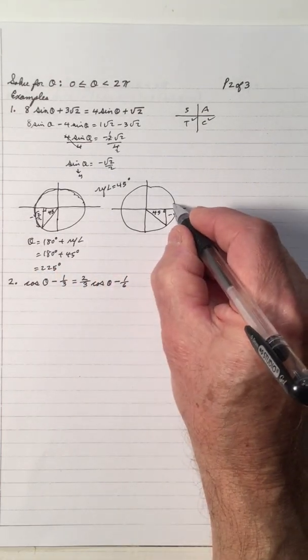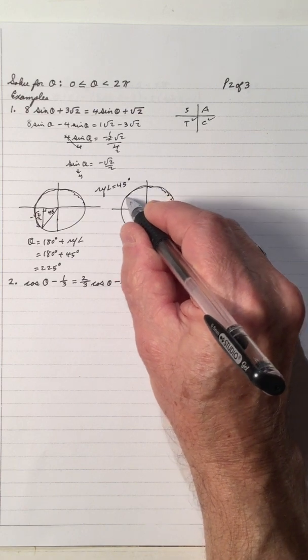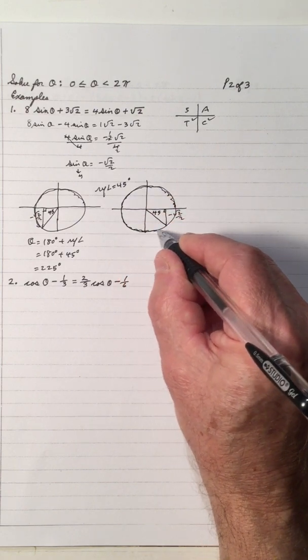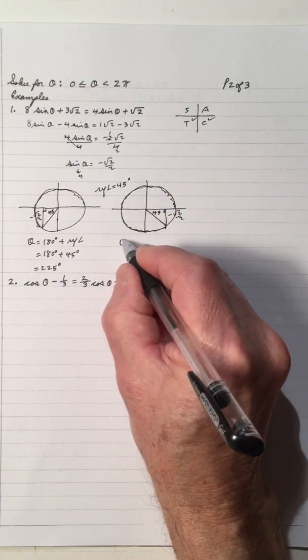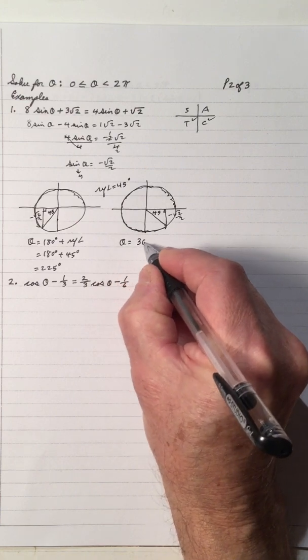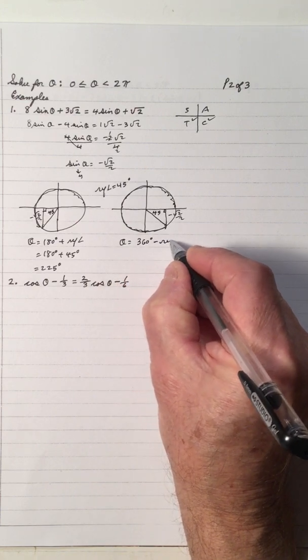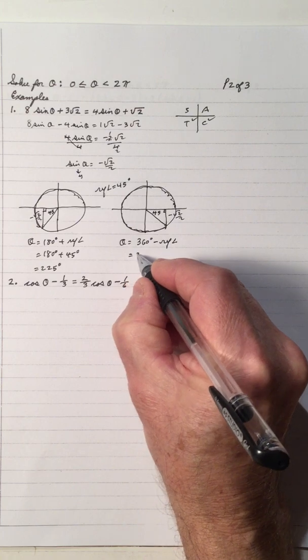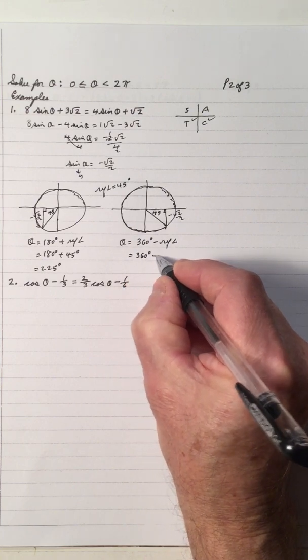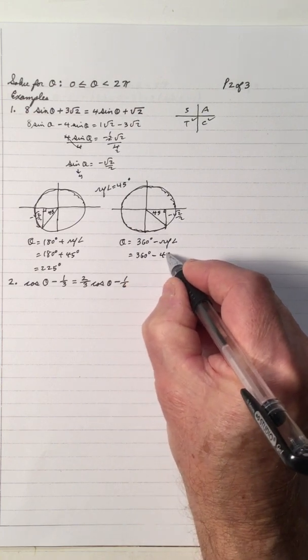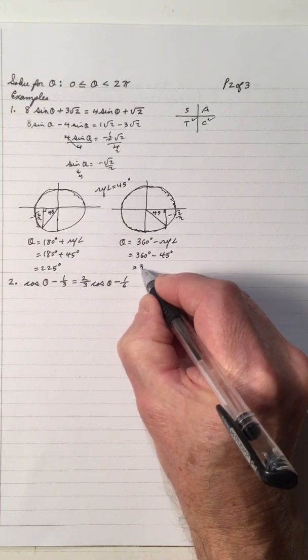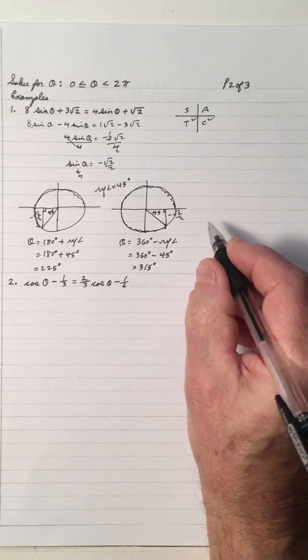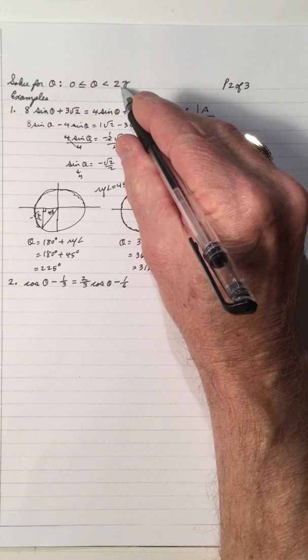And theta in the fourth quadrant is all the way around to here. So theta in the fourth quadrant is 360 minus the reference angle. We practice this again and again. So we take off the 45 degrees, and that gives us 315 degrees. And we want the answer in terms of pi.